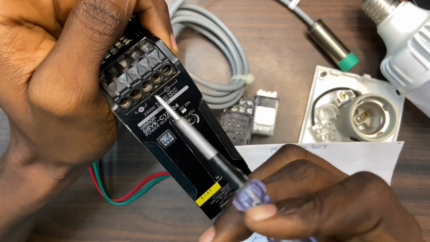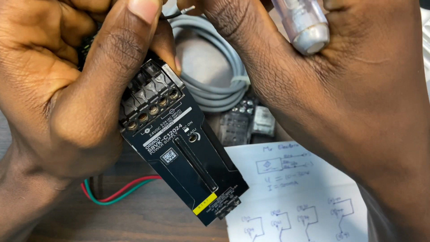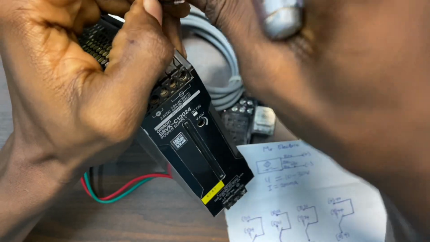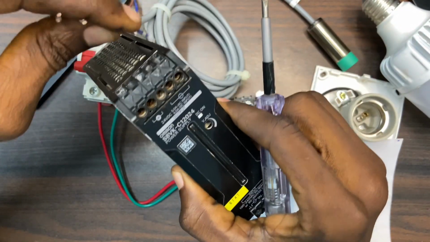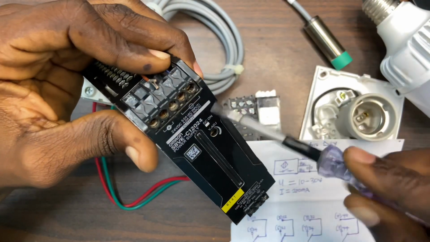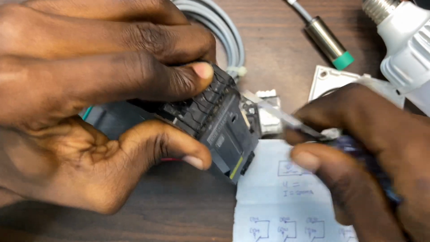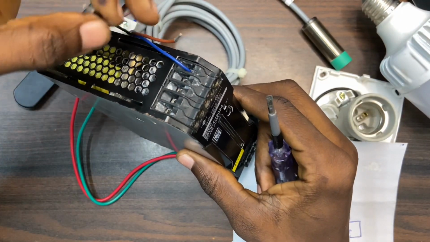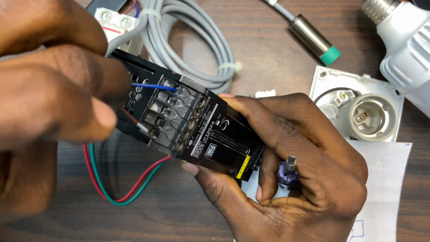The negative, as I said, we have 3 terminals, so I can connect it to any of the 3. I'll connect it to this side. The brown as the positive.